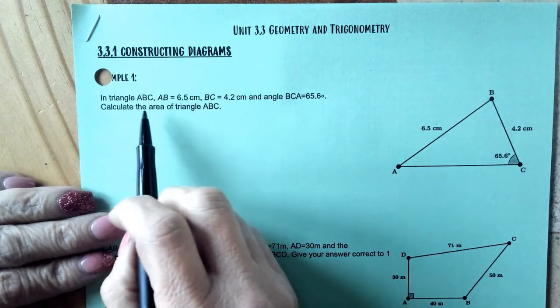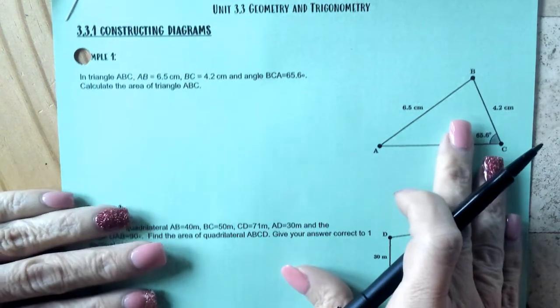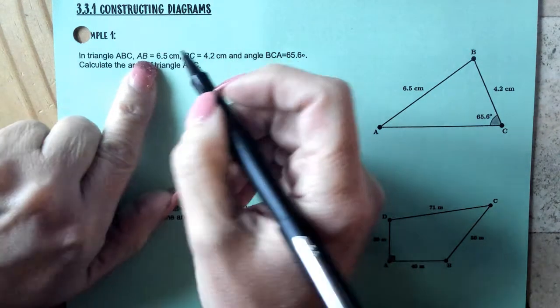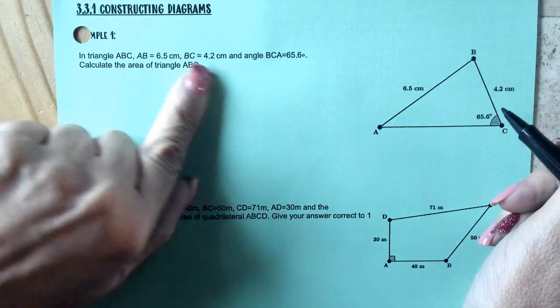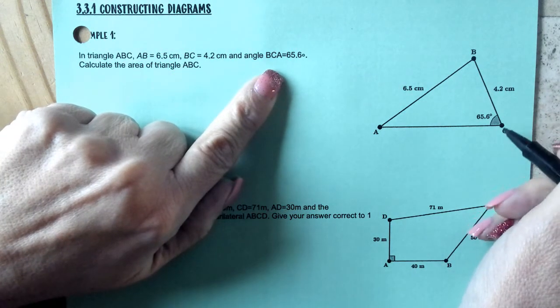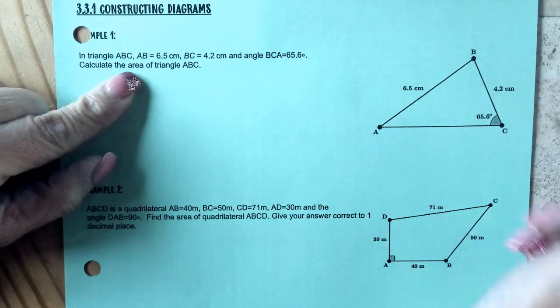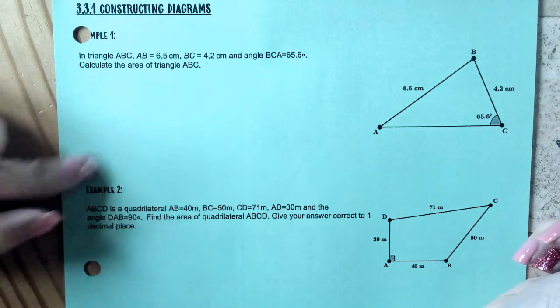Alright, so in triangle ABC, and most of these I'm going to already have the picture drawn out for you. AB is 6.5, BC is 4.2, and angle BCA right here is 65.6. Calculate the area of the triangle.